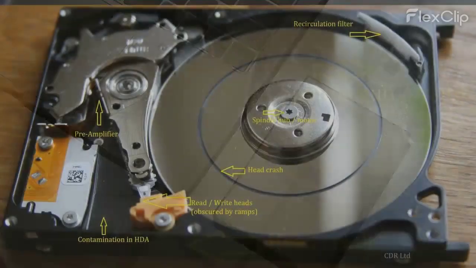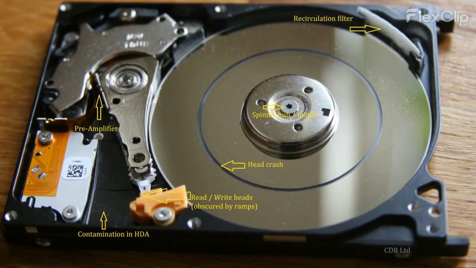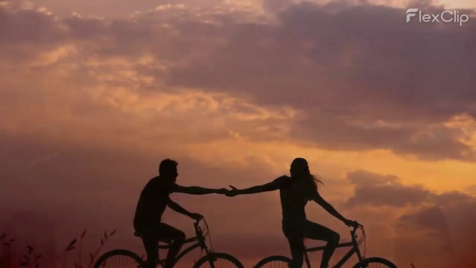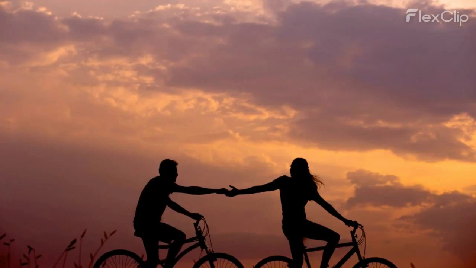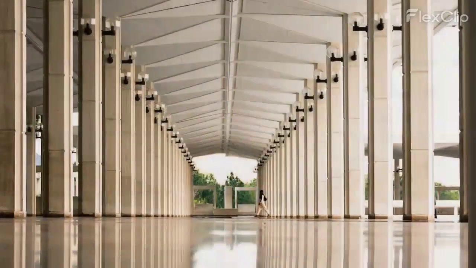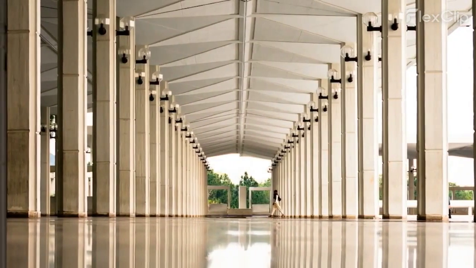Anatomy of an HDD, detailed breakdown of the internal components of a hard disk drive. HDD capacity and speed, exploring the relationship between storage capacity and operational speed. HDD performance factors. Factors affecting the performance of HDDs.